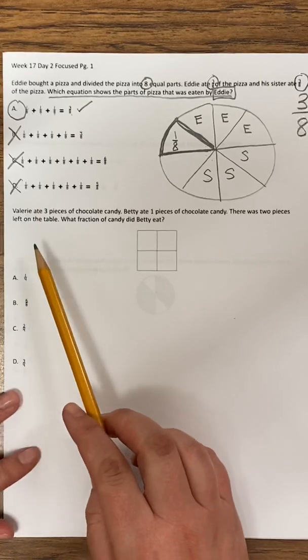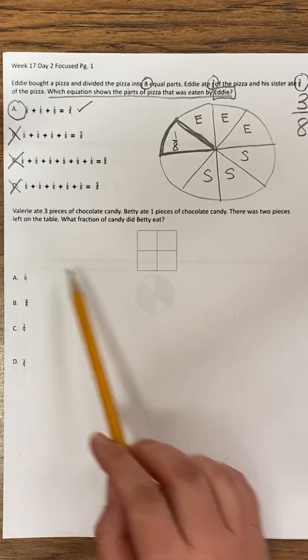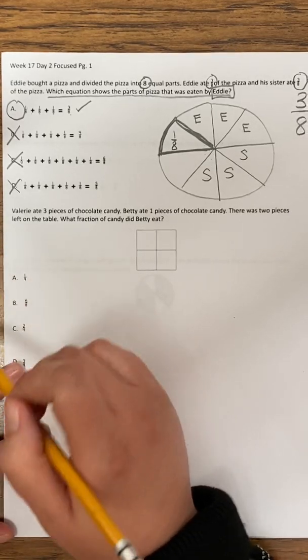Now, I already pre-read this and there was a little mistake, and that is okay. We're just going to fix it to help us. So let's go ahead and get started, and then we'll fix the mistake.